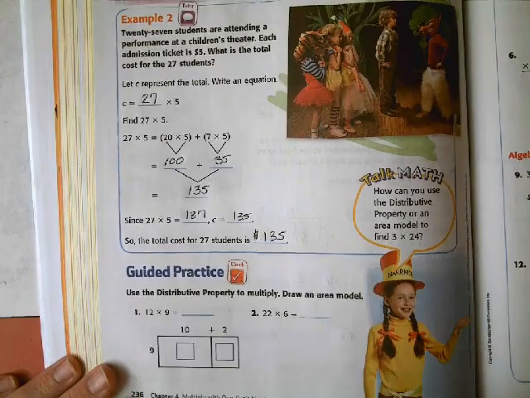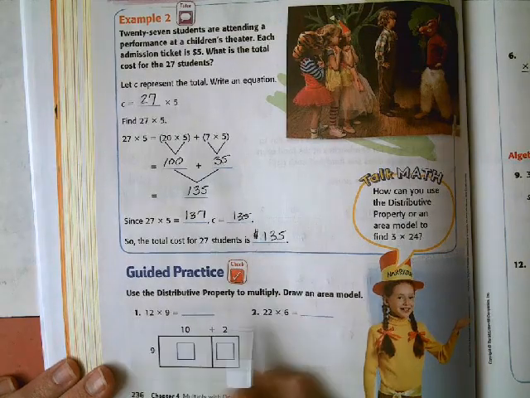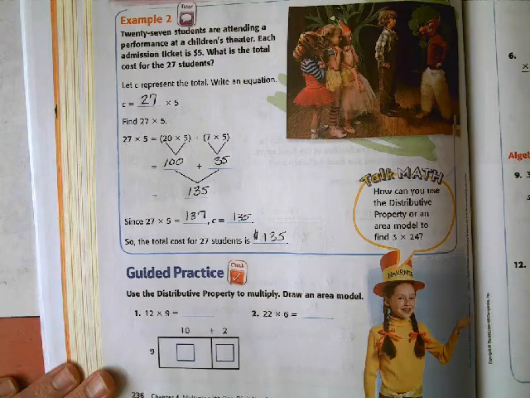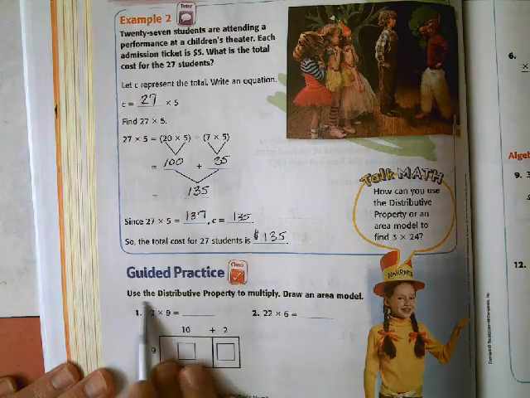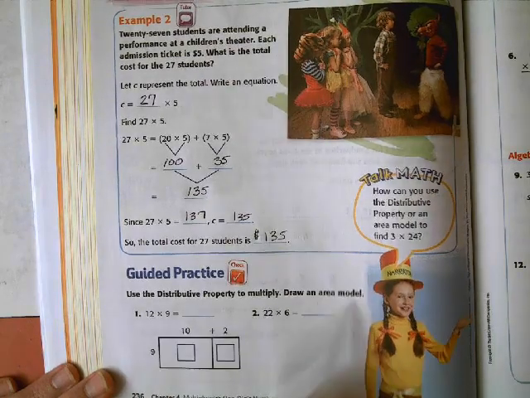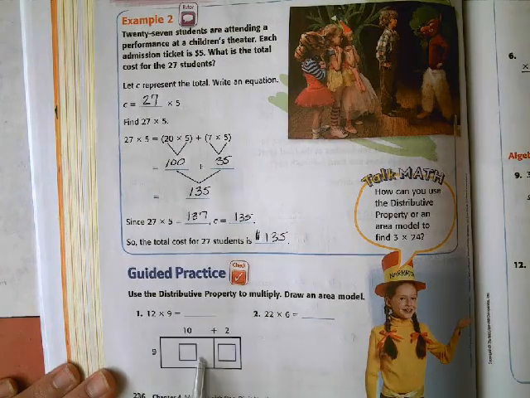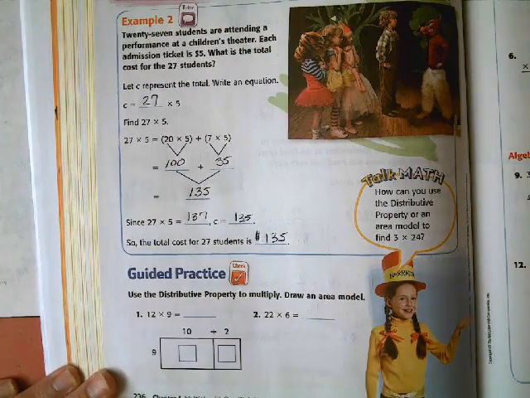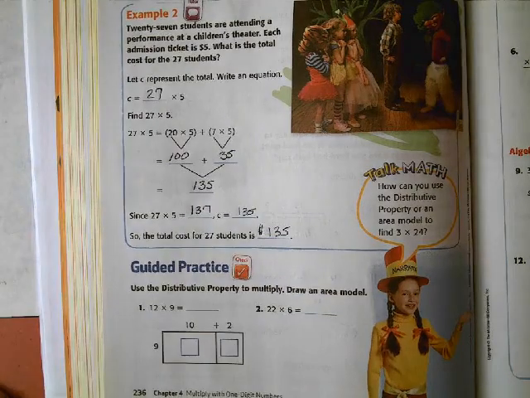I'd like you to go ahead and hit pause and do numbers 1 and number 2 down here in the guided practice. It says, use the distributive property to multiply and then draw an area model. This is the area model that we're going to use. So when you do number 2, you have to draw these boxes also. All right, hit pause and go ahead and do those and then come back for us to check them.